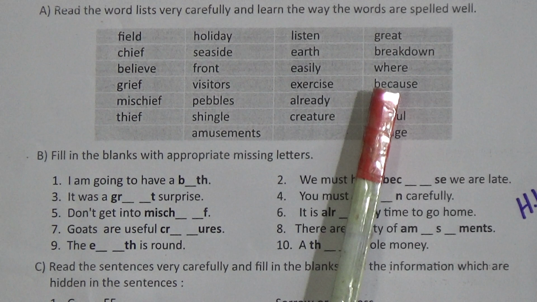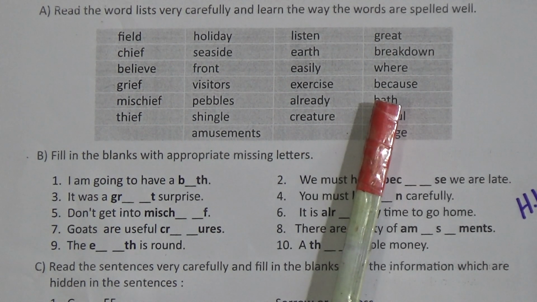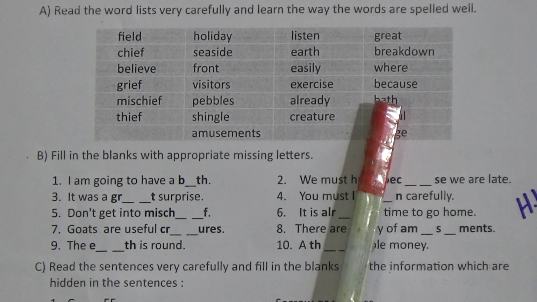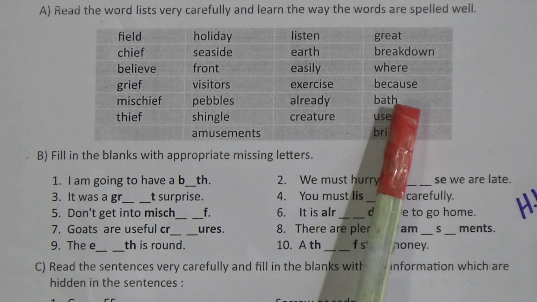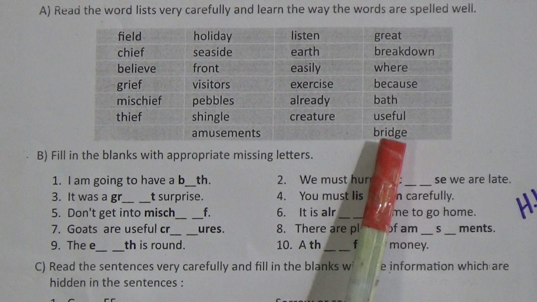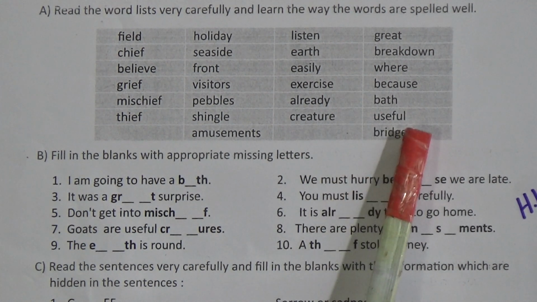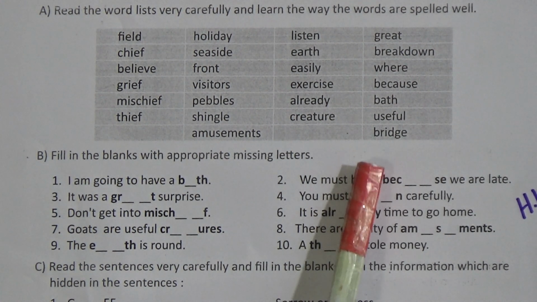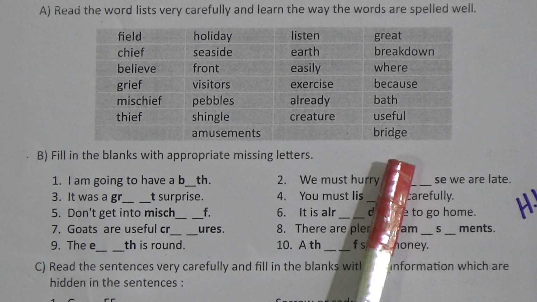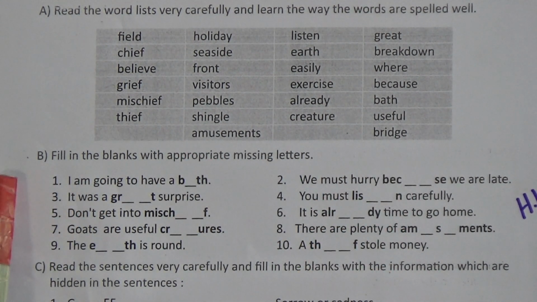Where. W-H-E-R-E, where. Because. B-E-C-A-U-S-E, because. Bath. B-A-T-H, bath. Useful. U-S-E-F-U-L, useful. Bridge. There is only one syllable. B-R-I-D-G-E, bridge.